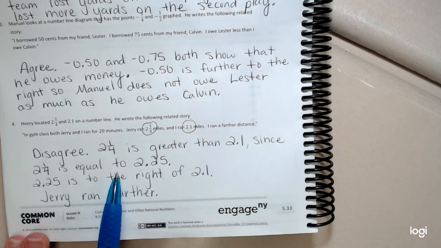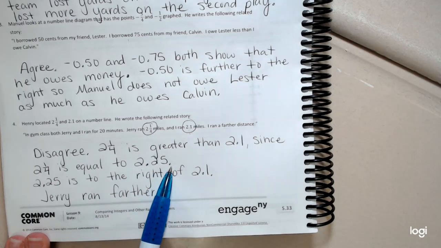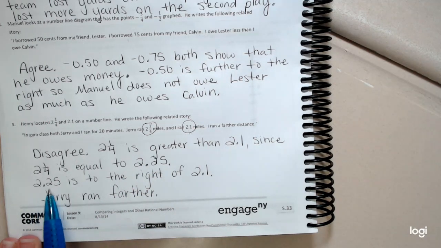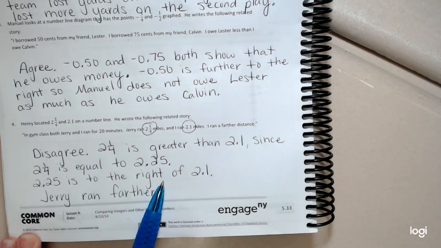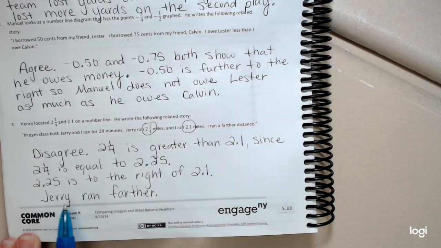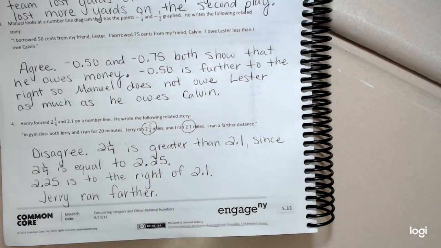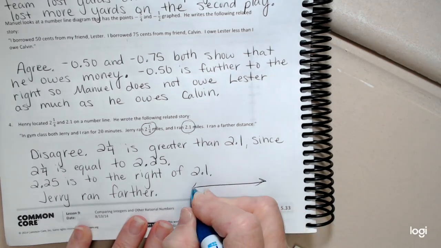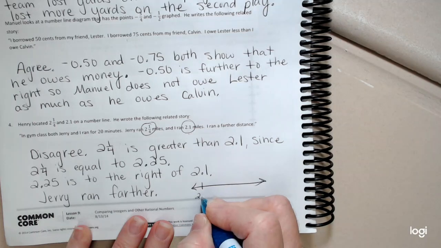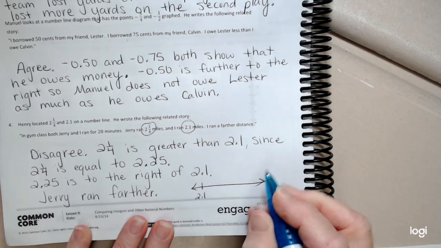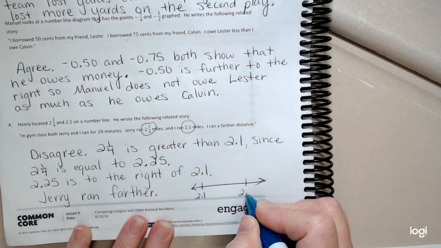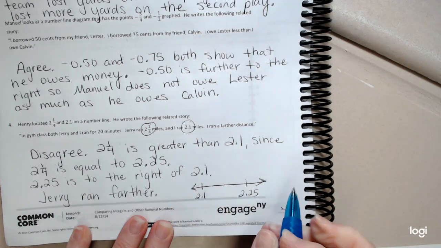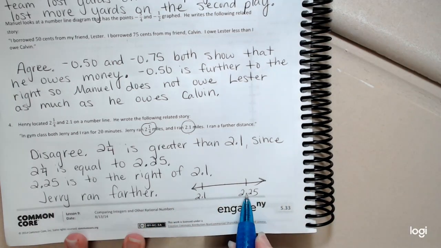Since 2 1/4 is equal to 2 25/100, 2.25 is to the right of 2.1. So Jerry ran farther. Okay, and if you want to put a little picture to help you understand that, this is where 2 1/10 would be, and eventually you would get to 2 25/100 further down, so this is larger.